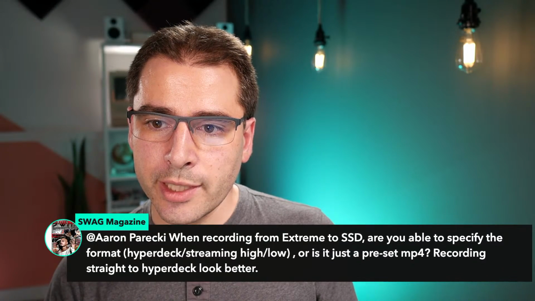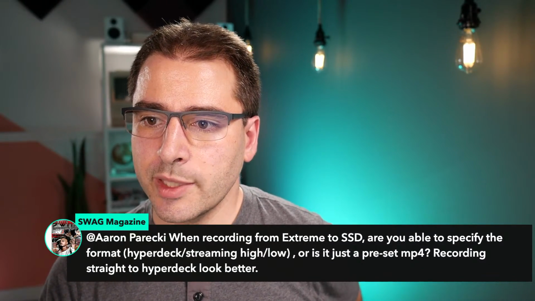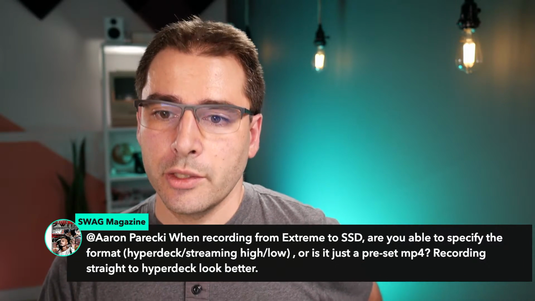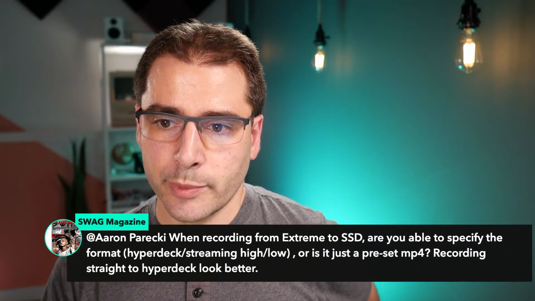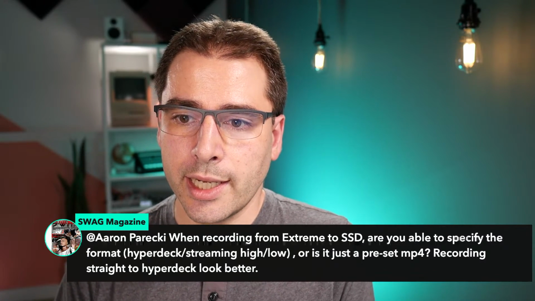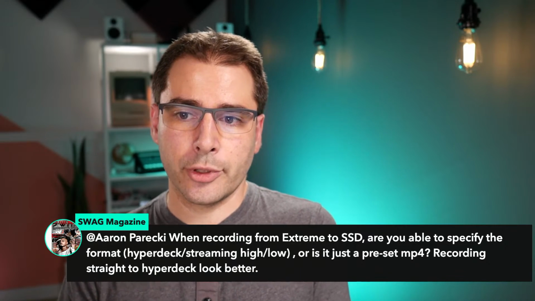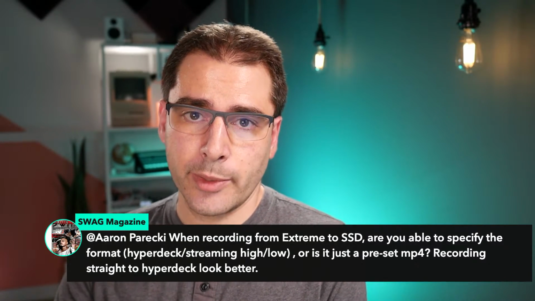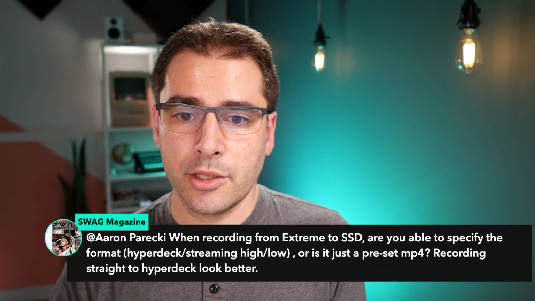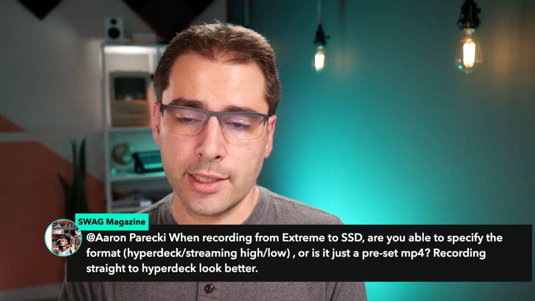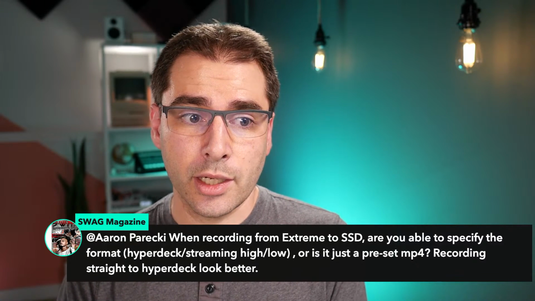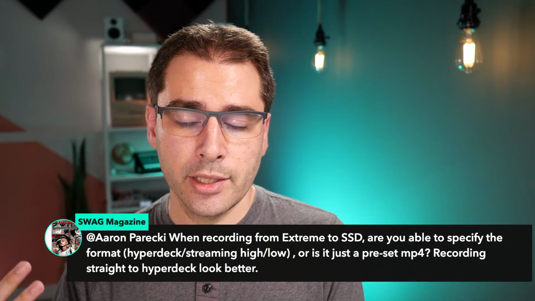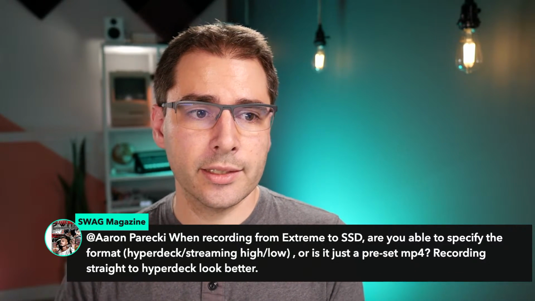When recording from the Extreme to solid state, are you able to specify the format, or is it just preset MP4? Does recording straight to HyperDeck look better? Recording to the HyperDeck will always look better because you can record in ProRes. The Extreme will always record H.264. You can choose the bitrate to record at up to 70 megabits, but you can't record ProRes in the ATEM Extreme. So that is another good reason for the base model HyperDeck, because that lets you record ProRes high quality, and it's only $500.